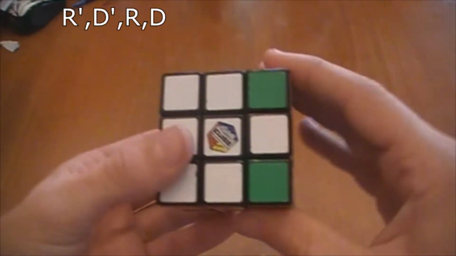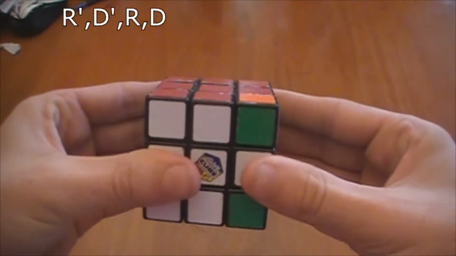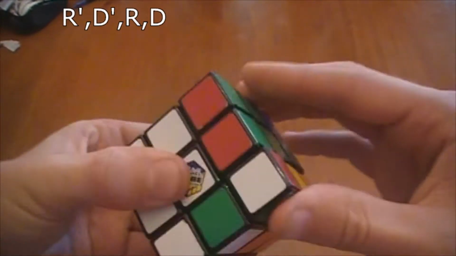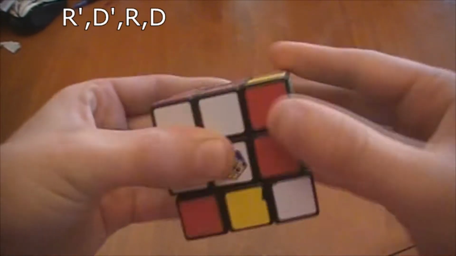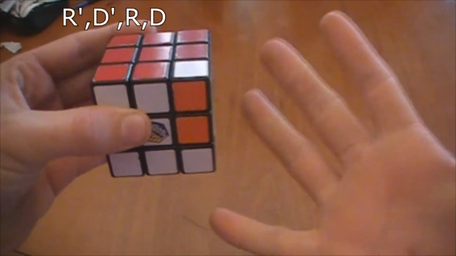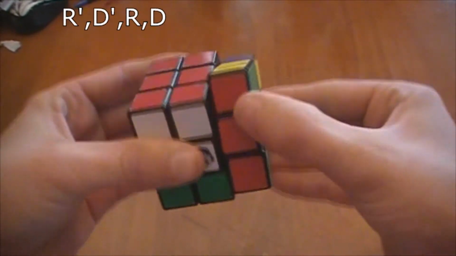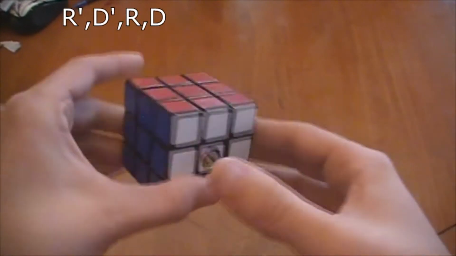Now that we know everything, let's continue this algorithm and show you that it will eventually solve itself. It's right inverted, down inverted, right, down. I just did it 5 times. This is the 6th: right inverted, down inverted, right, down, and it solves itself.